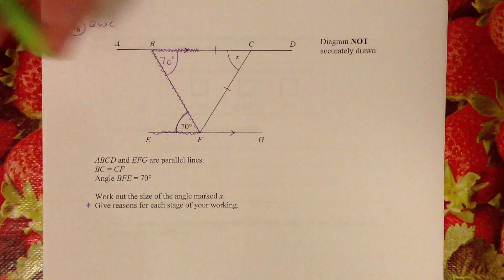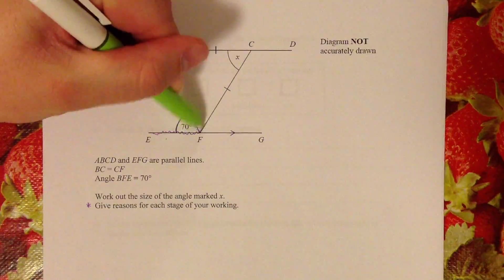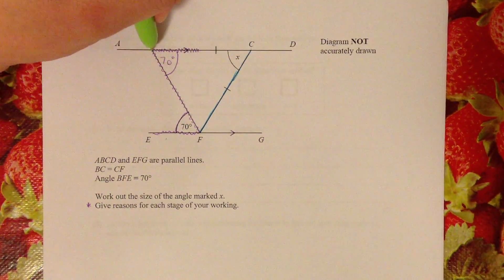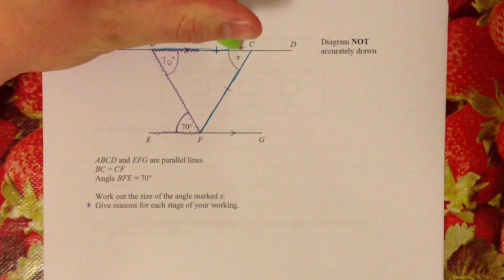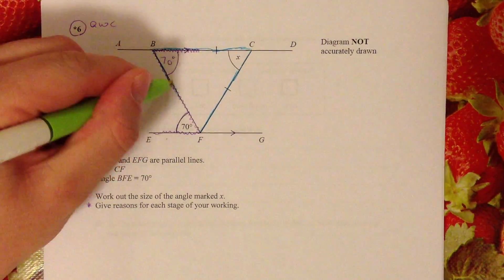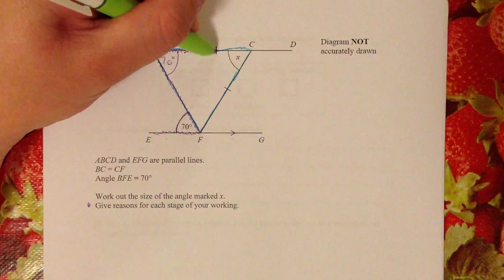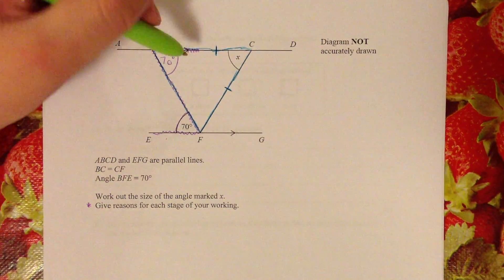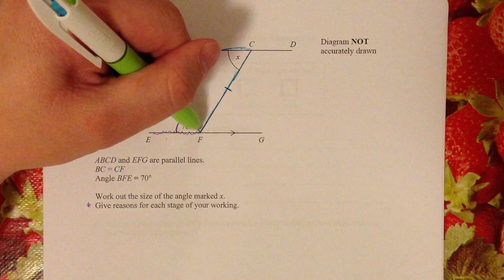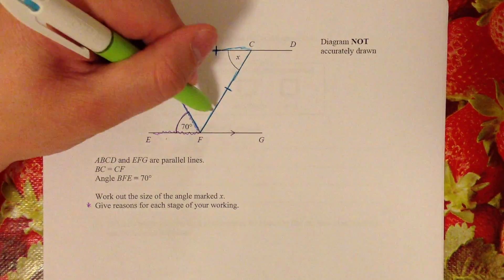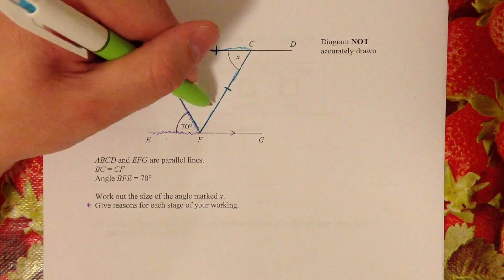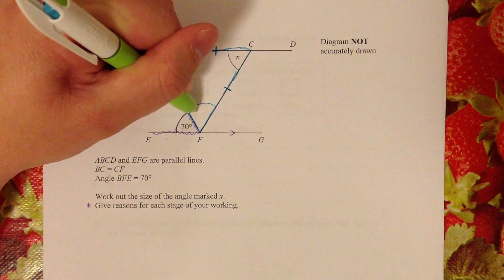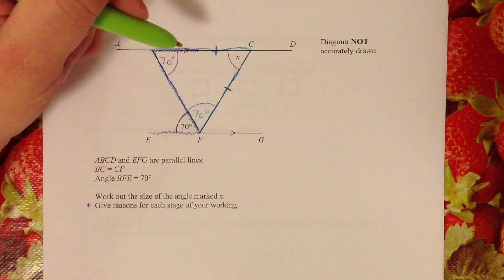Separately now, we have here between points F, C and B a triangle. More importantly, we know that this triangle is isosceles because it's been annotated there. What we know about an isosceles triangle is that the angles at the bottom of the same length sides are equal in size. So if this angle here is 70, then this angle here is also 70.